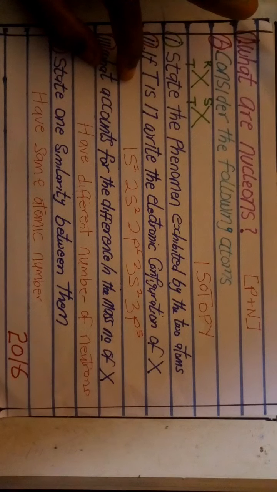Okay, so this is question number one. Remember, the next one was a 2016 chemistry past WAEC question.